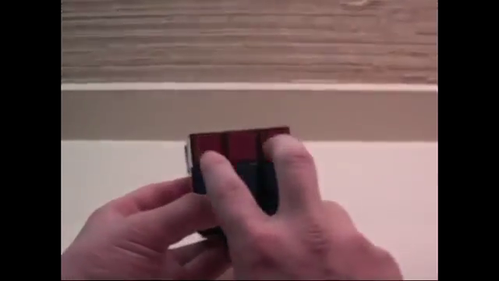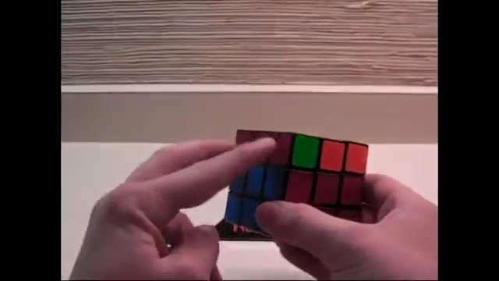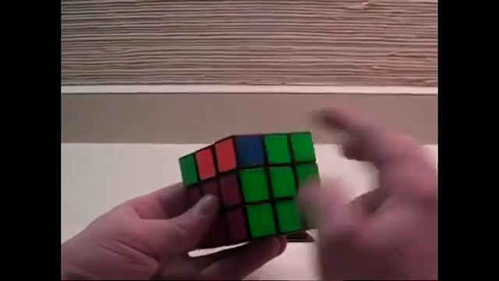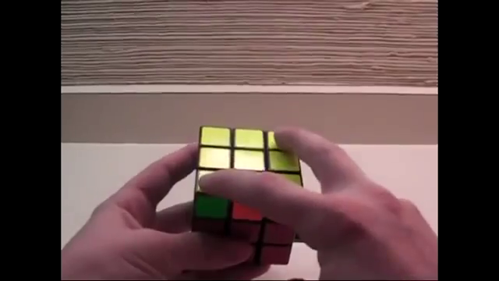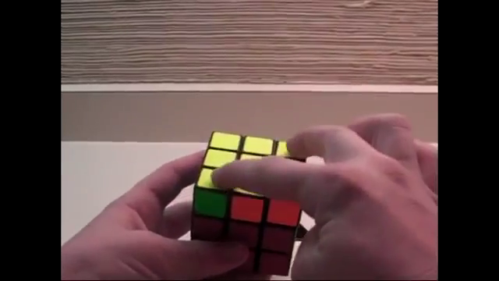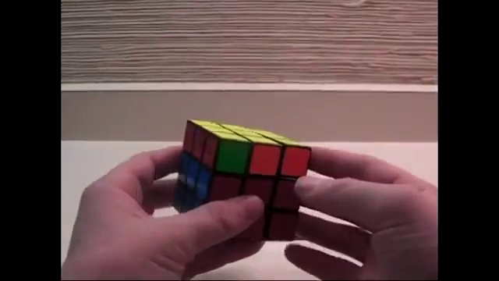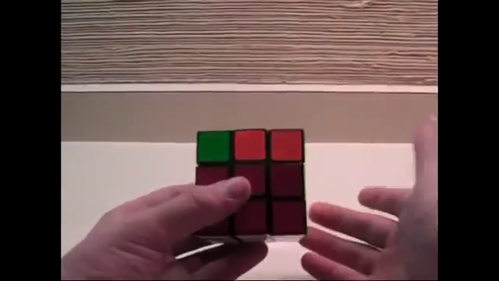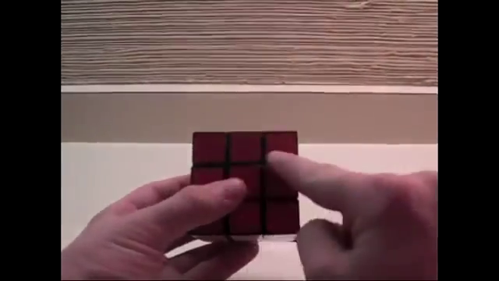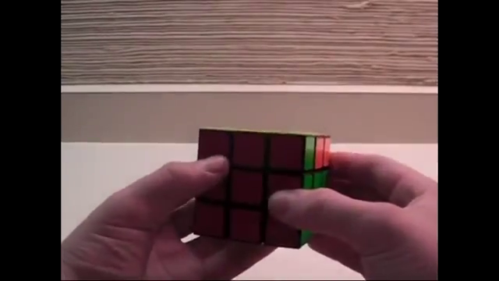You can have only 2 matching, like I do here, with 2 reds, and the other 2 not matching. You can have diagonals across from each other, meaning none of them match, or you can have all of them matching. Of course, if all of them match, then all you need to do is turn it and have them line up, and then you've done the first look.